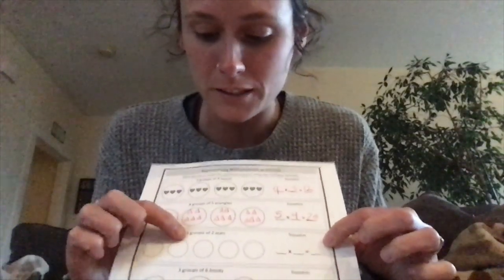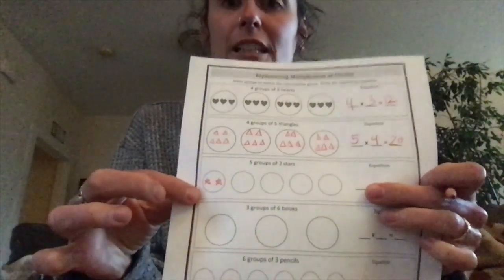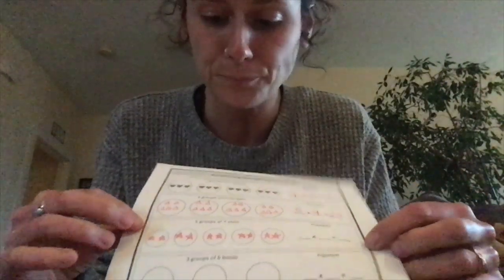So now they want us to do 5 groups of 2 stars. So there's only going to be 2 stars in each of these circles. So let's get started and I'll show you what mine looks like. 2 stars in each circle. So we've got our 2 stars in each of our circles, right?